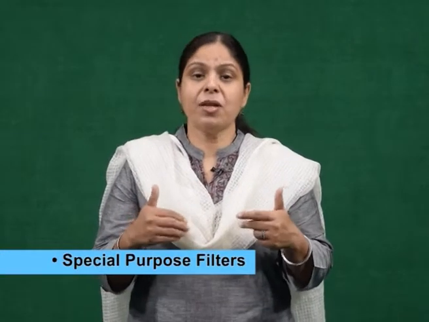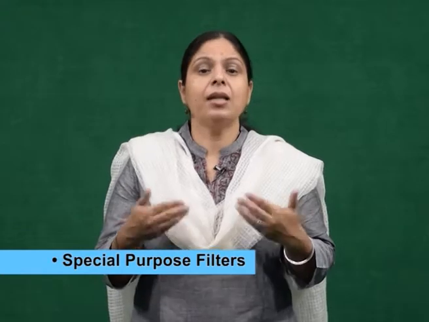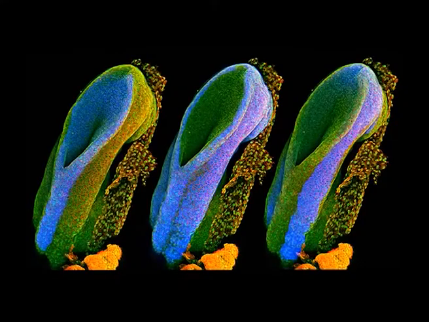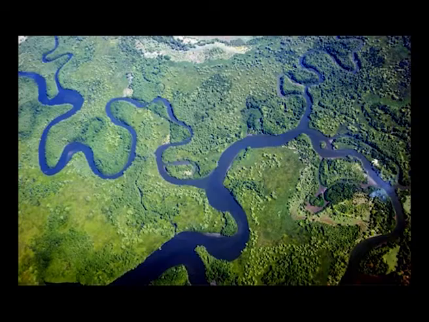Then you have special purpose filters. They are used to take pictures by the light of a single color only. These are used mainly for scientific, aerial and other special photography such as telephotography in infrared.